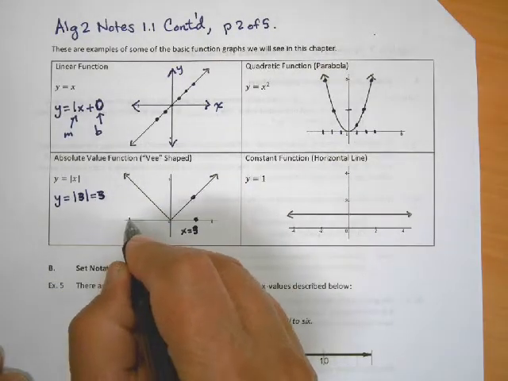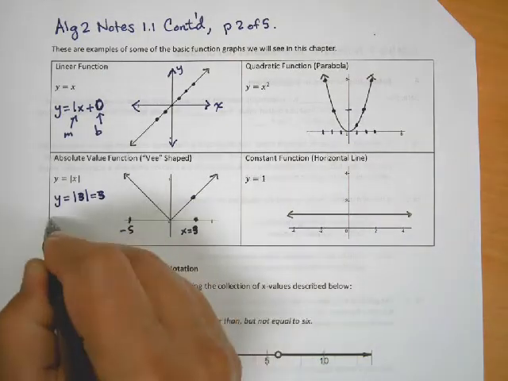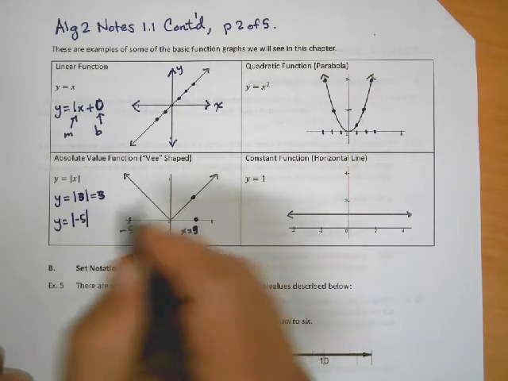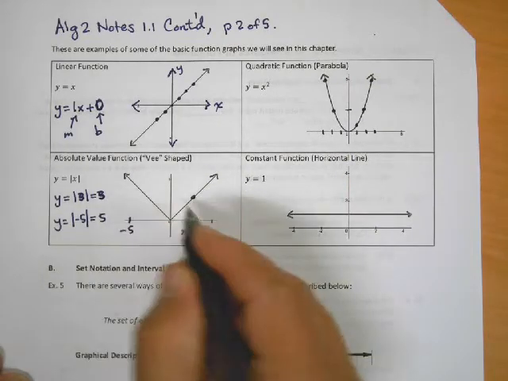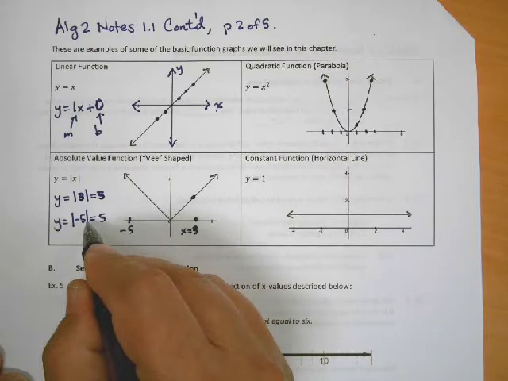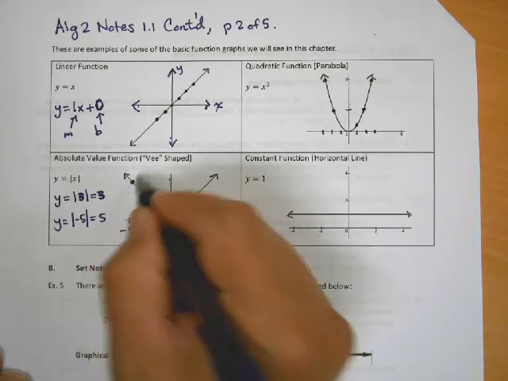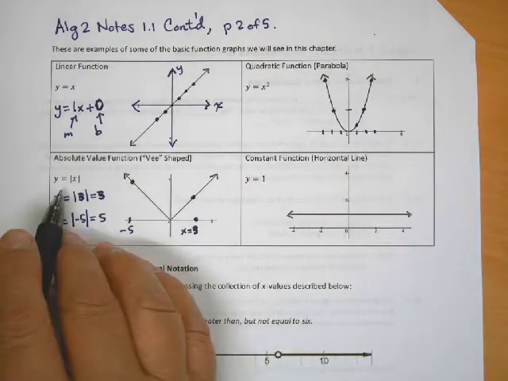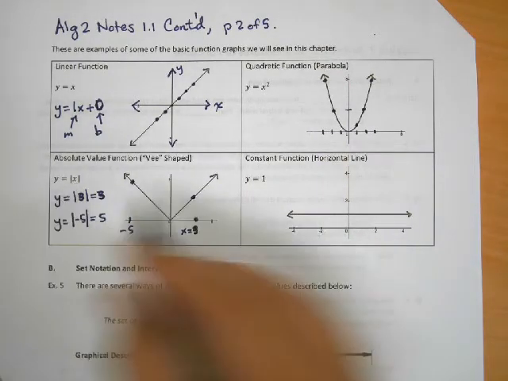And if you go back to negative 5 over here, the absolute value of that is the positive version of negative 5, which is just 5. So you started with negative 5, but then when you take the absolute value, you get positive 5, and that puts you right up there. You're going to get this V-shaped graph anytime you see the absolute value of x.